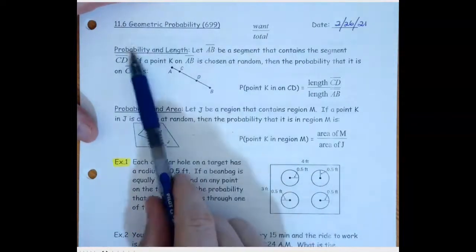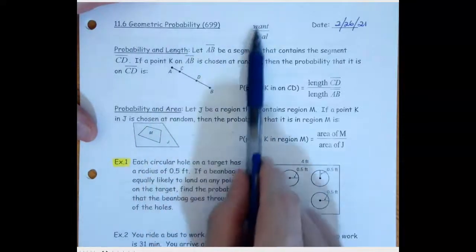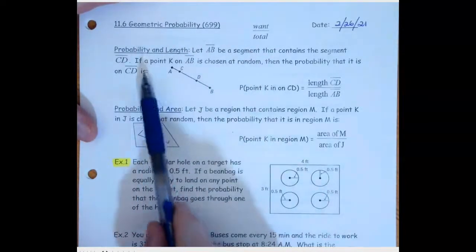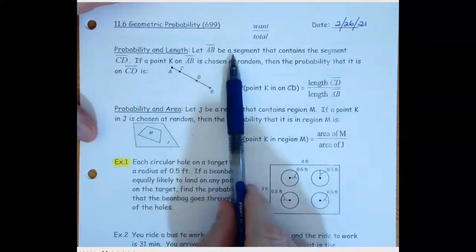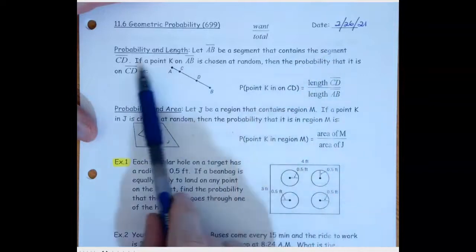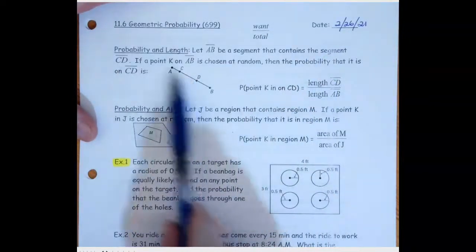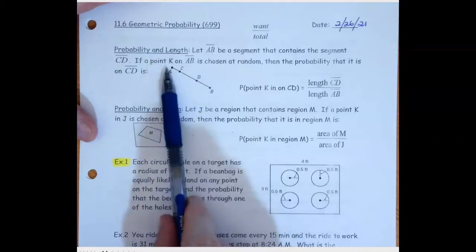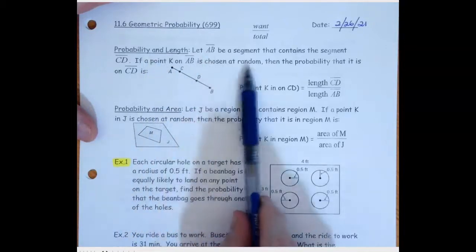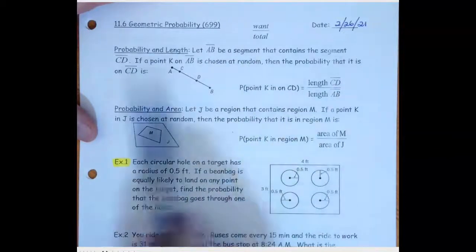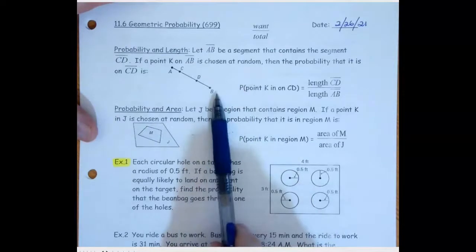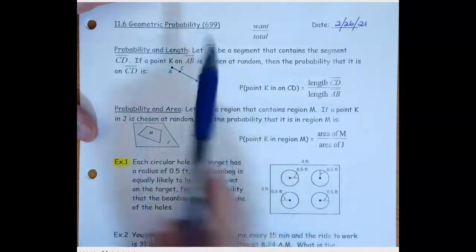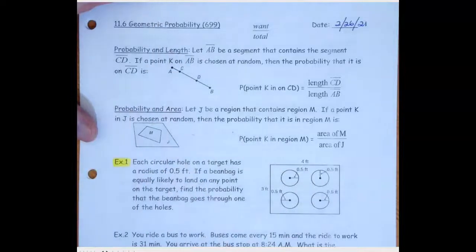But in geometric probability, the things that we're looking at have a geometric aspect to it. So one is length. Okay, so you can read this. Let segment AB be a segment that contains the segment CD. So CD is part of AB. If a point on AB is chosen at random, then the probability that it is on CD is what? So the probability that a point chosen at random is on CD is going to be the length of CD divided by the length of the total.